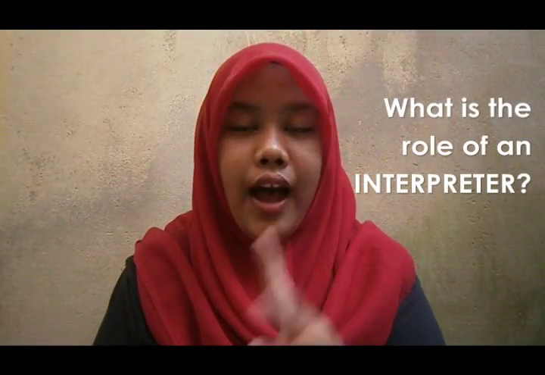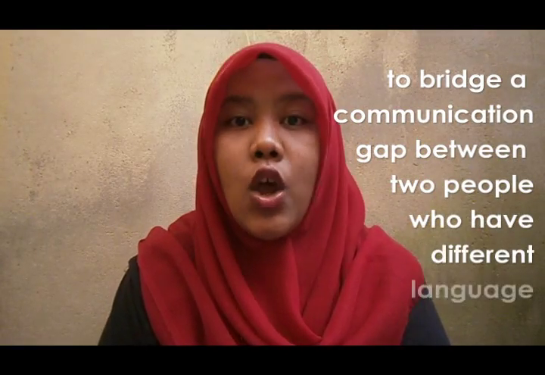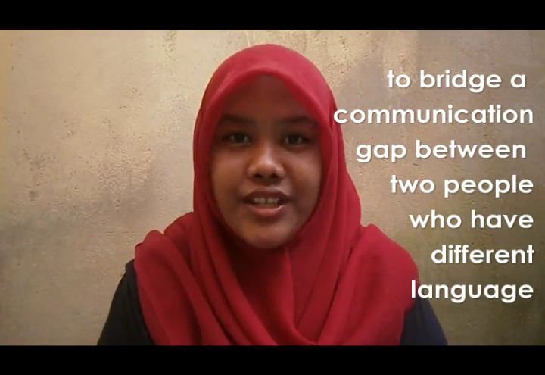Second, what is the role of an interpreter? Yang kedua, apa peran seorang juru bahasa? So, the role of an interpreter is to bridge a communication gap between two people who have different language. Jadi, peran seorang juru bahasa adalah untuk menjembatani komunikasi antara dua orang yang memiliki bahasa yang berbeda. An interpreter should be true to the meaning of the speaker. Seorang juru bahasa harus menyampaikan dengan benar maksud dari si pembicara.